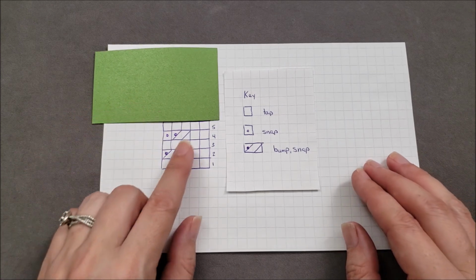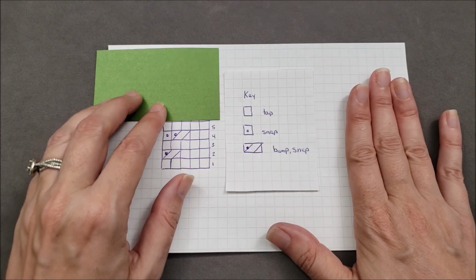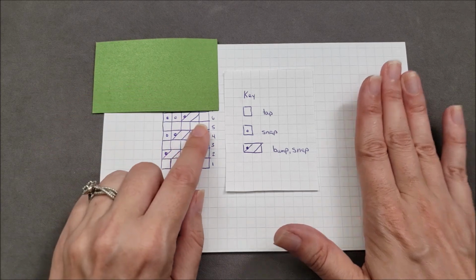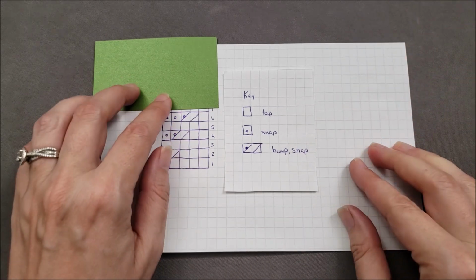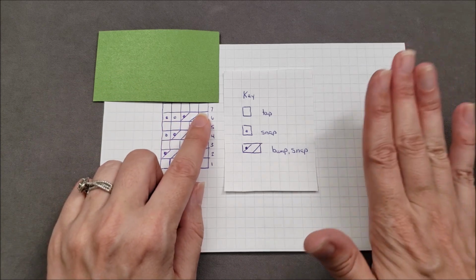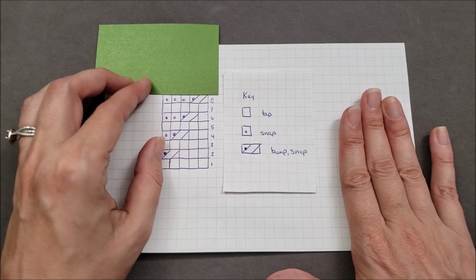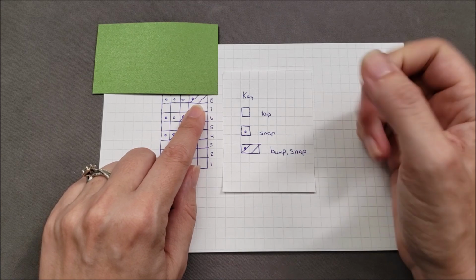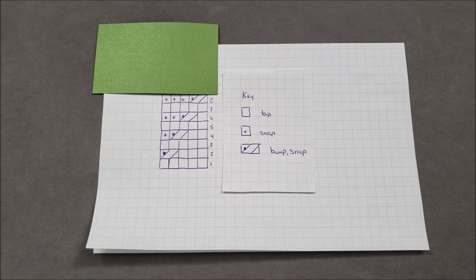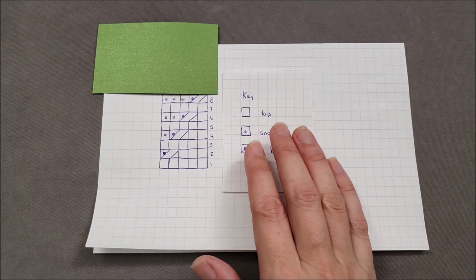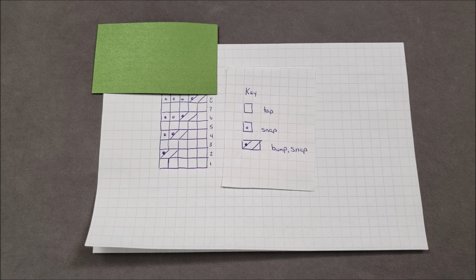Row 5, tap, tap, tap, tap, tap. Row 6, tap, bump, snap, snap, snap. Row 7, tap, tap, tap, tap, tap. And finally, row 8, bump, snap, snap, snap, snap. And guess what? You did it. Even though we substituted different actions for the chart, you read a knitting chart. Well done.